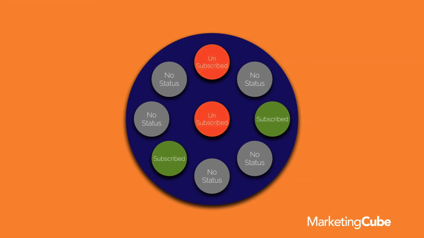Now, of course, as time progresses, people will change their mind, and they may unsubscribe from certain things. But again, you can see our big blue circle is still sitting in the background there. The person hasn't opted out. They haven't globally unsubscribed from what you're doing. They've just said, no more newsletters or no more event invitations for me, but they're happy to continue with a few other subscriptions that you're offering.